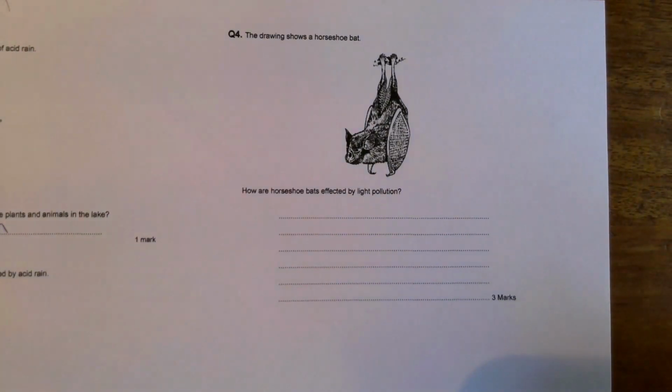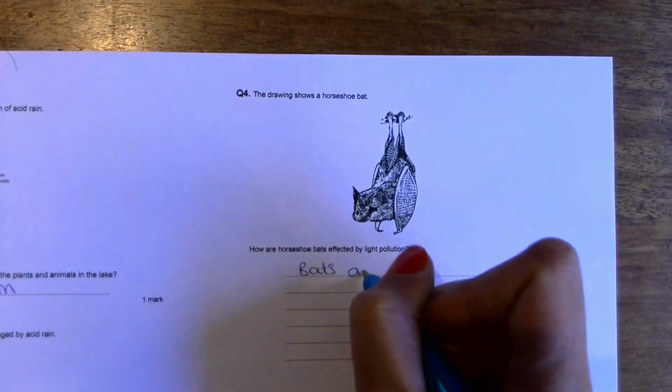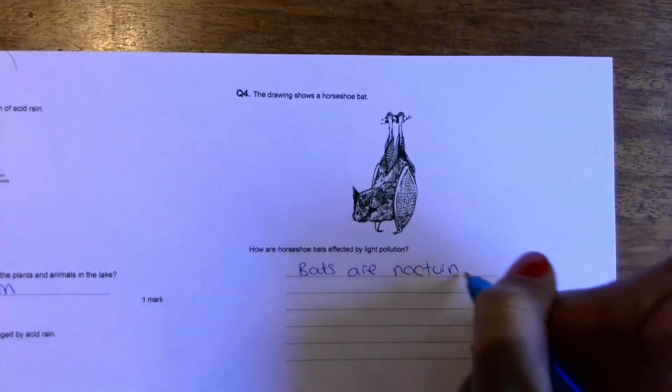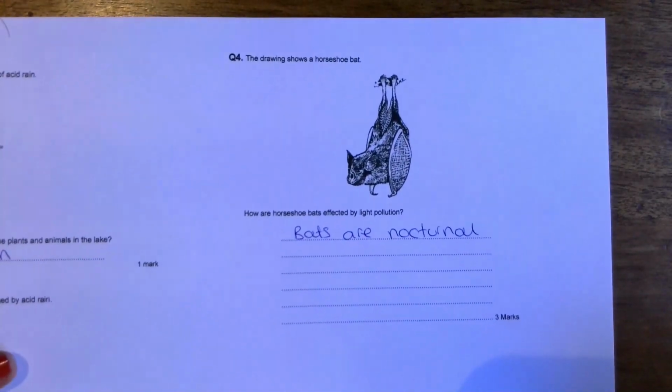The drawing shows a horseshoe bat. How are horseshoe bats affected by light pollution? So a couple of keywords to include in here. So bats are nocturnal. So they're the ones that sleep in the day and they come out at night.